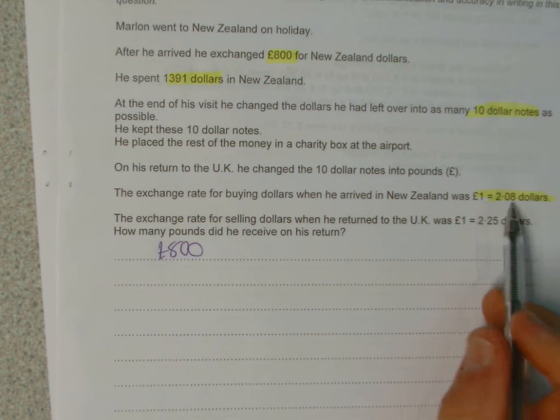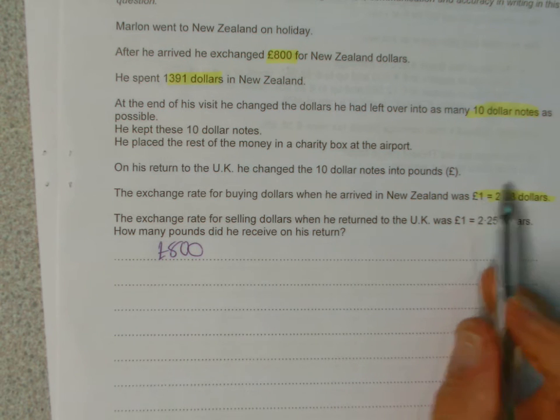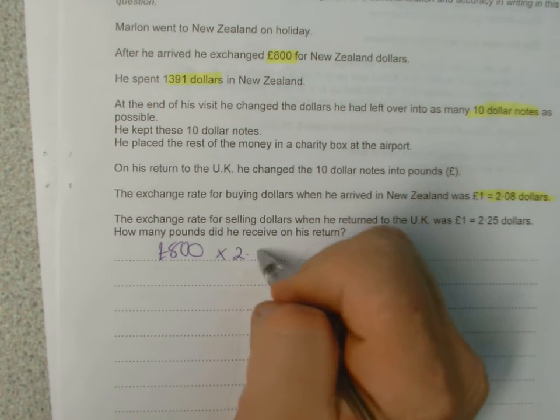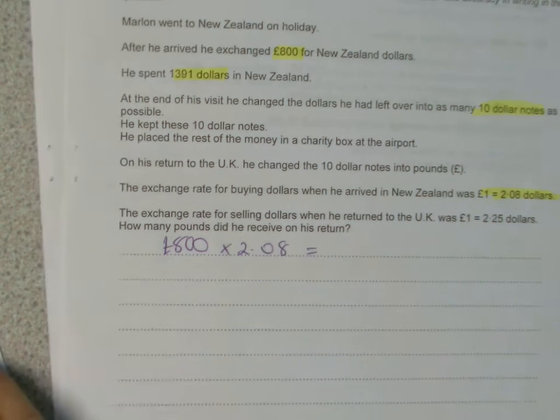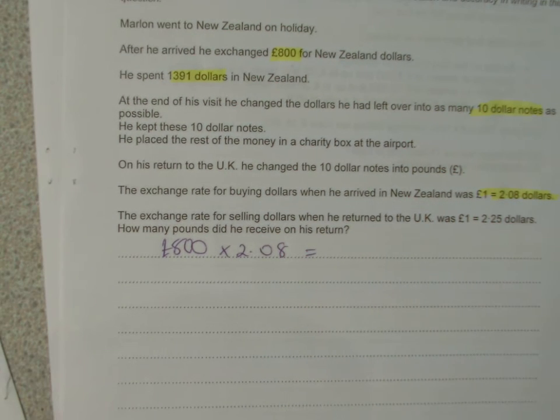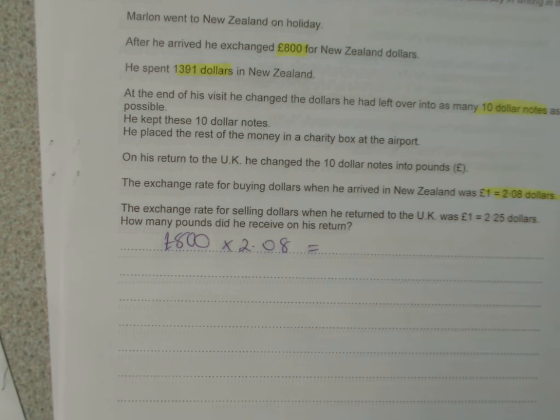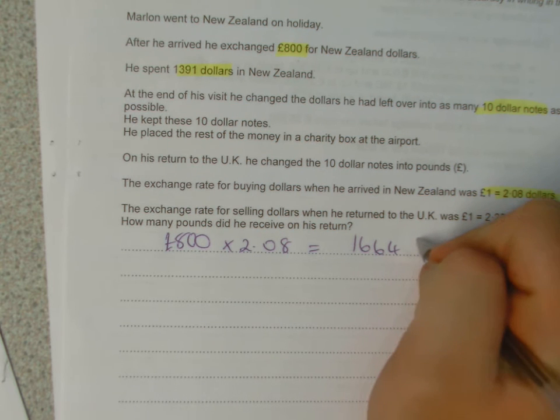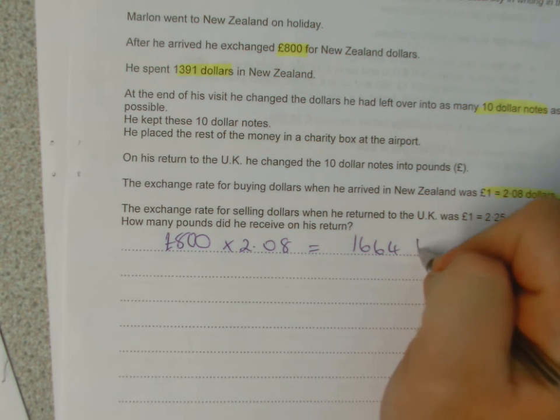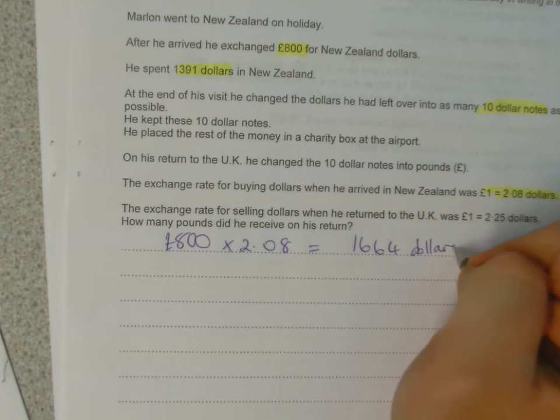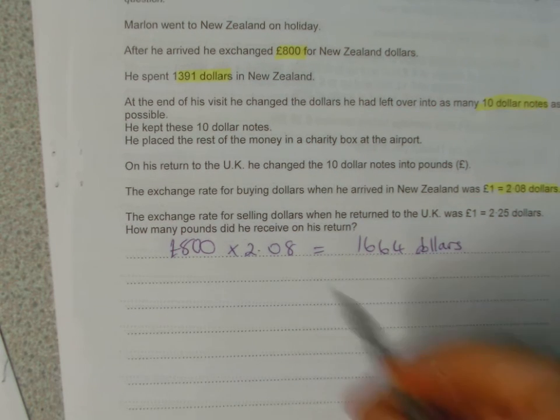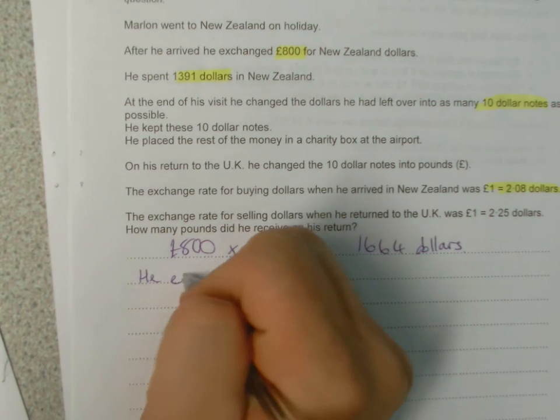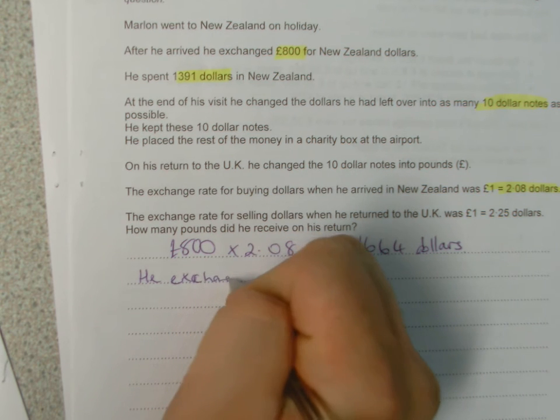Now when you change pounds into dollars, you change your currency into a foreign currency, you need to multiply. Okay, so you do 2.08 times 800 and you get 1,664 dollars. Alright, so we can say that he exchanged. You can make a little statement if you want. We don't need to write a story, okay?